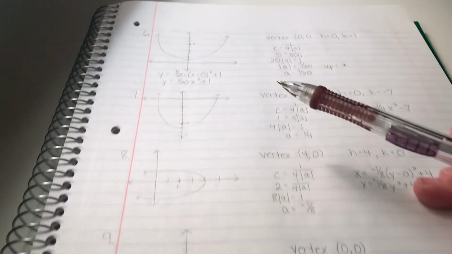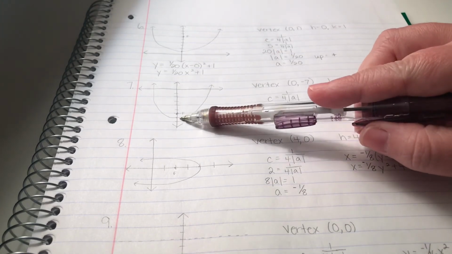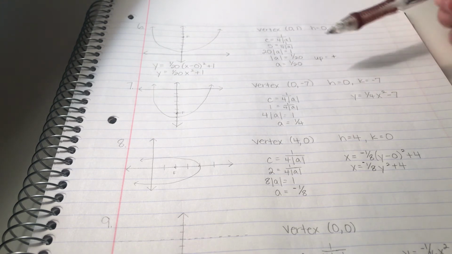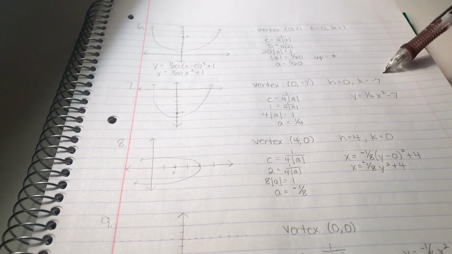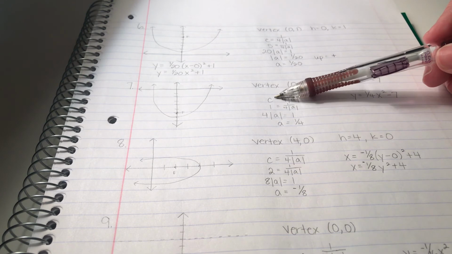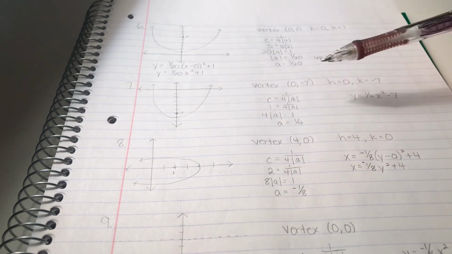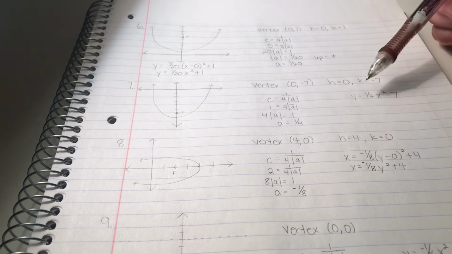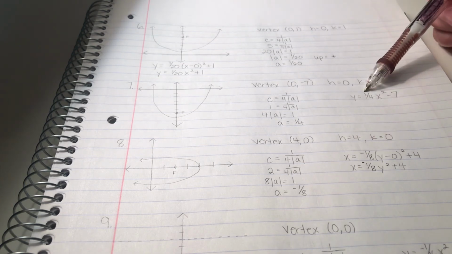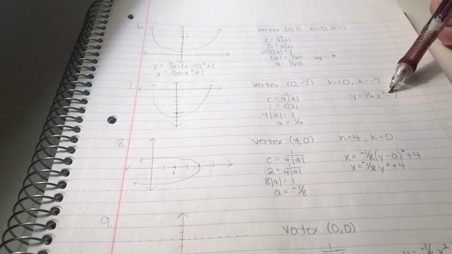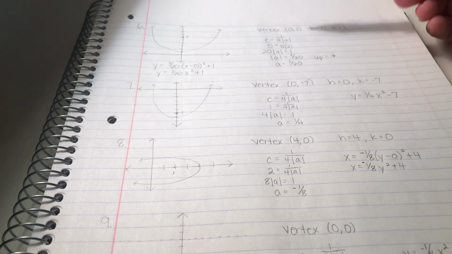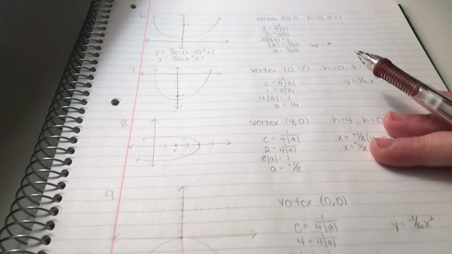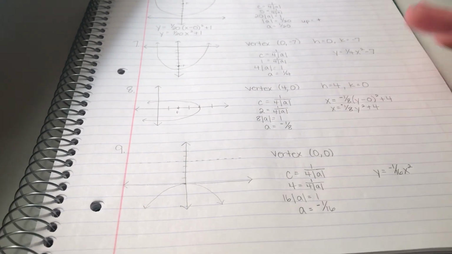Number 7. From the graph, we can see our vertex and our focus. I write down my vertex, giving me h and k. I plug in my value for c, which was 1, and then I solve for a for 1/4. So then my equation here would be 1/4 x squared minus 7. So again, I started combining some steps once we got through a lot of those practice problems. Let's look at number 8.